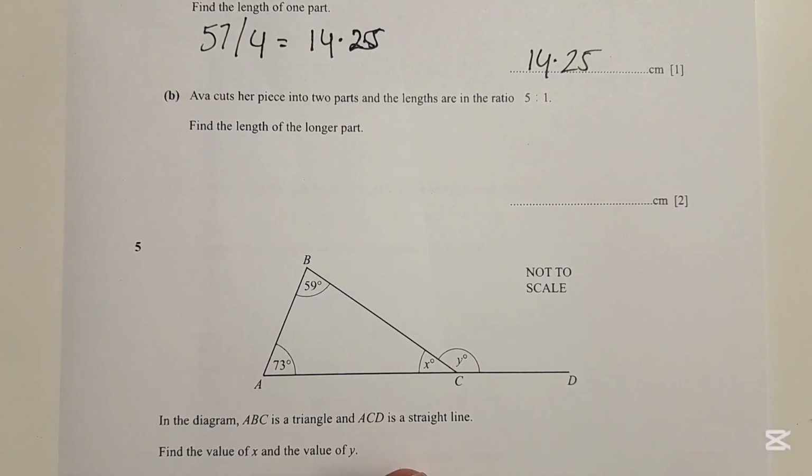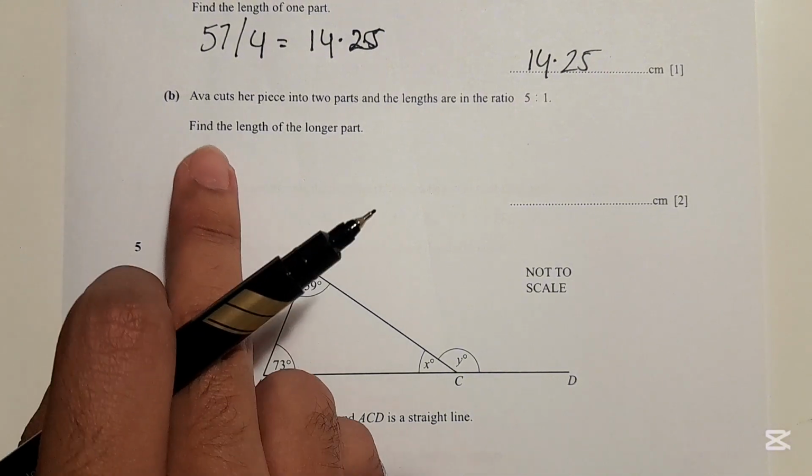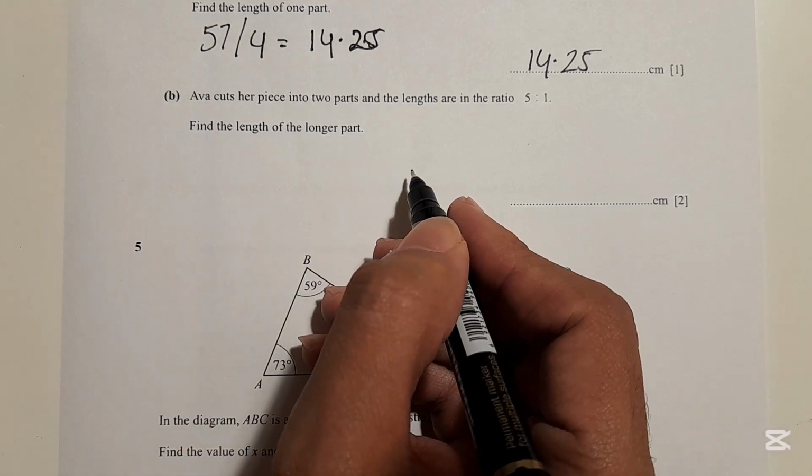Part B states Eva cuts her piece into two parts and the lengths are in the ratio of 5 to 1. Find the length of the longer part.